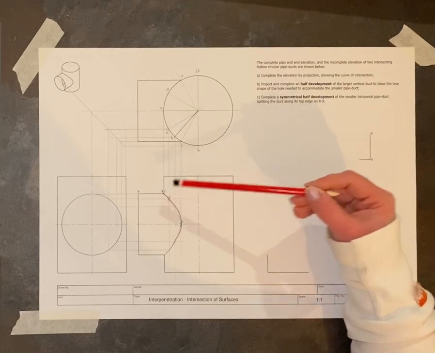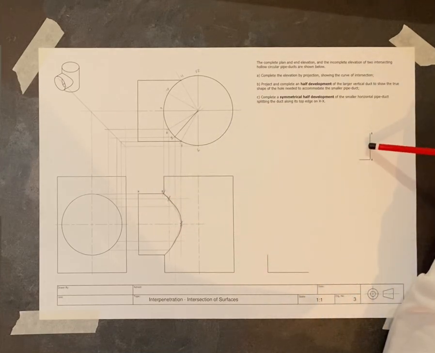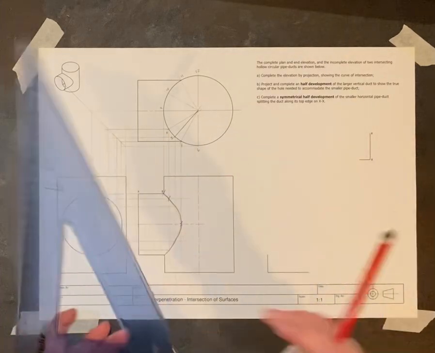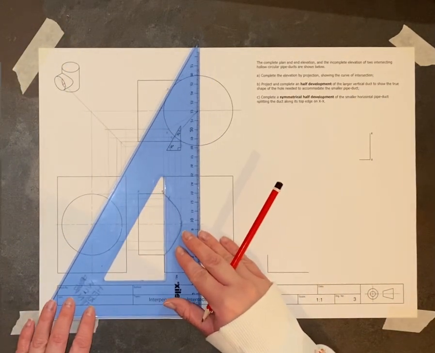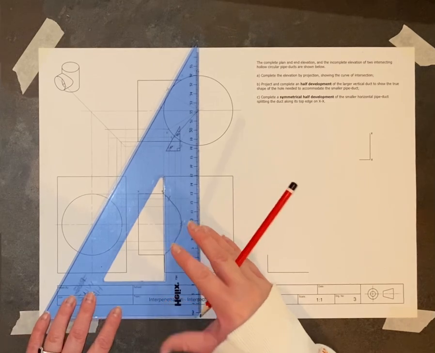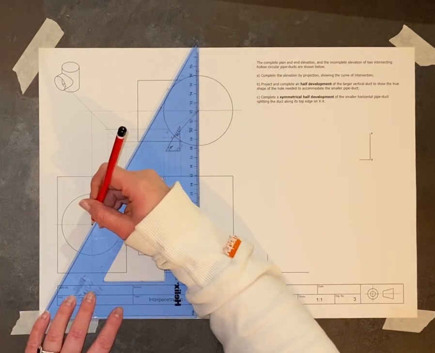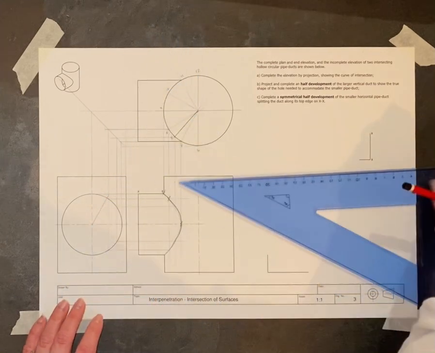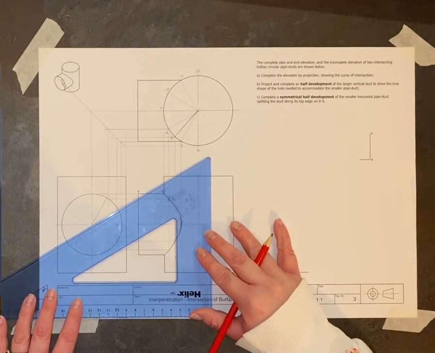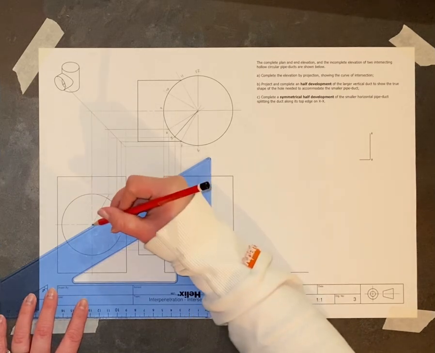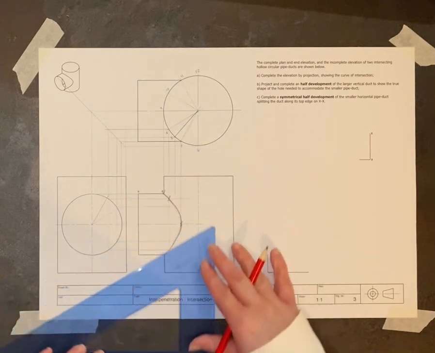So to enable me to do that, I have to break this circle now up into sections. So I'm going to break this circle up. A development in graphical communication is what you guys will know as a net in maths. So it's basically like a laid out drawing of what the shape would look like.